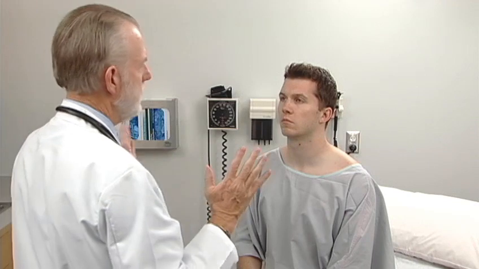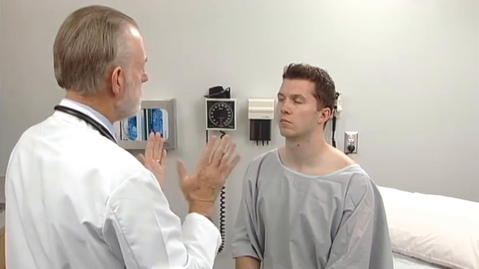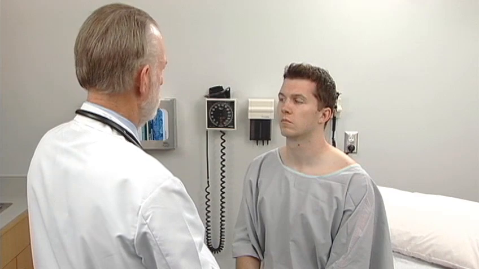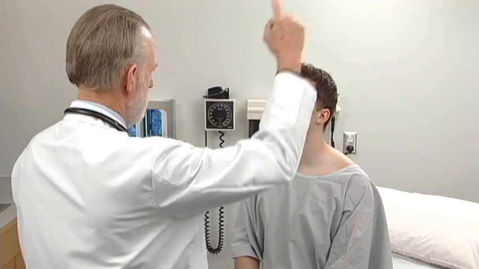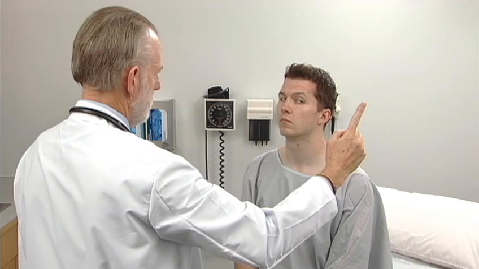Next part of the exam is to examine the muscles of the eye. To do that, we want to isolate each group of muscles, and we do that by moving the eyes through the 6 cardinal points of vision, which are to the right, up and out, to the left, down and out, and down and out. That isolates the individual muscles.